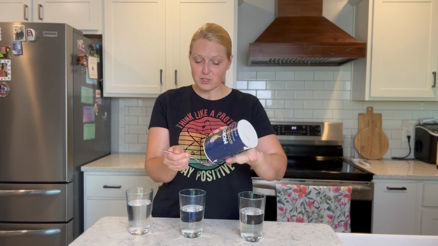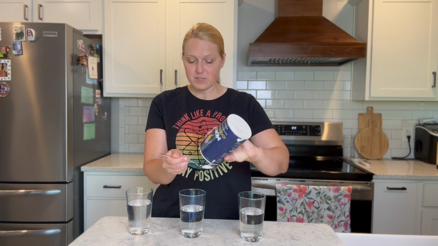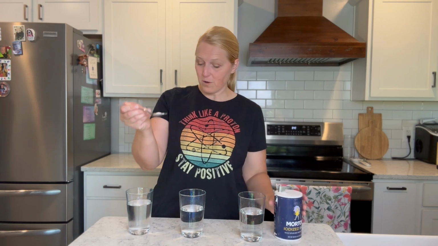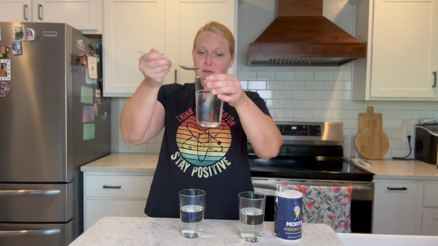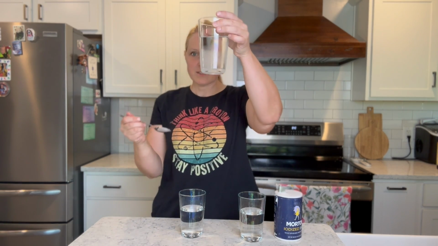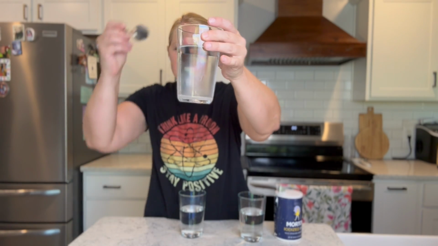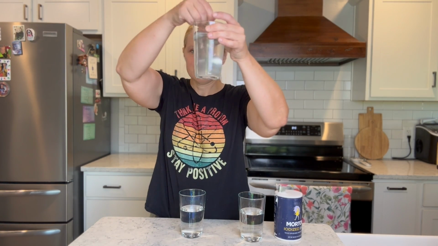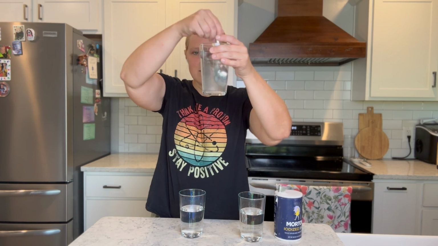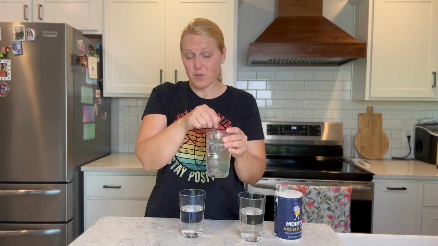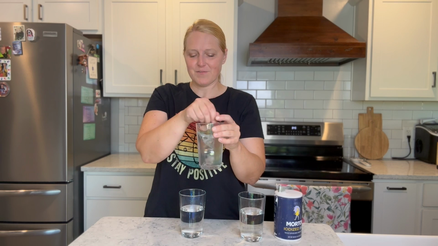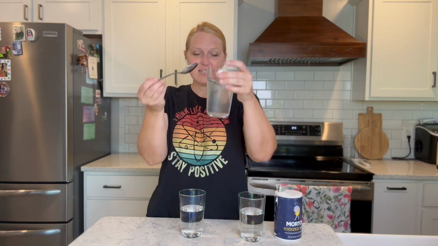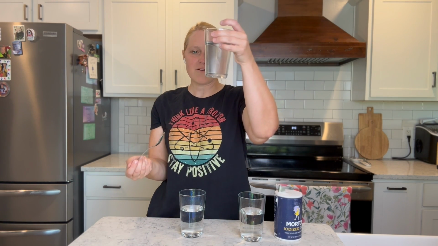So all you have to do for this is choose the amount of salt that you're going to add to each glass. So here I'm just going to take part of a spoonful and I'm going to add it to my first glass, my cold water. So it's going to go ahead and start to mix together and I'm going to stir it up. And you could set a timer if you want to, so that way you could be really scientific about this and see how long it takes for that salt to dissolve.